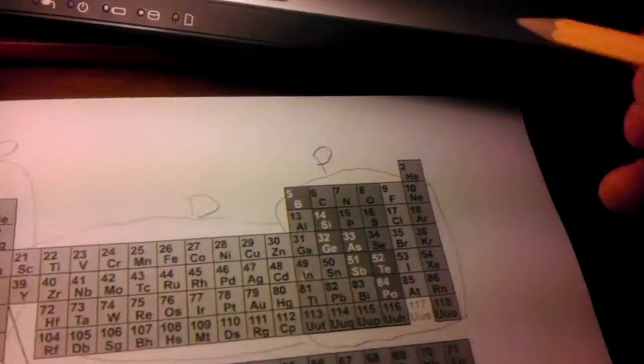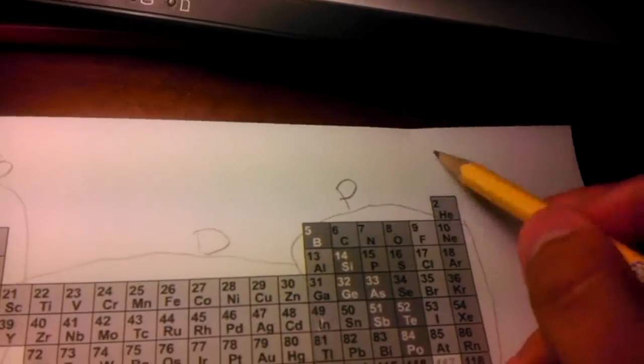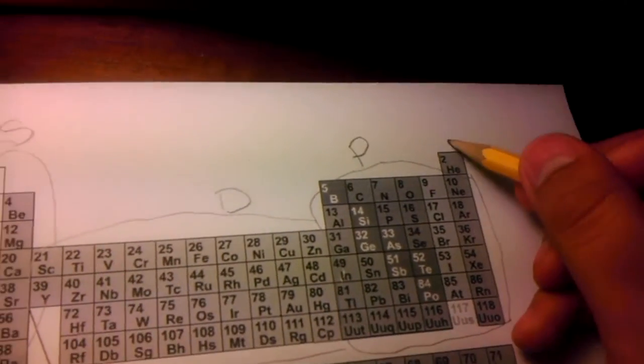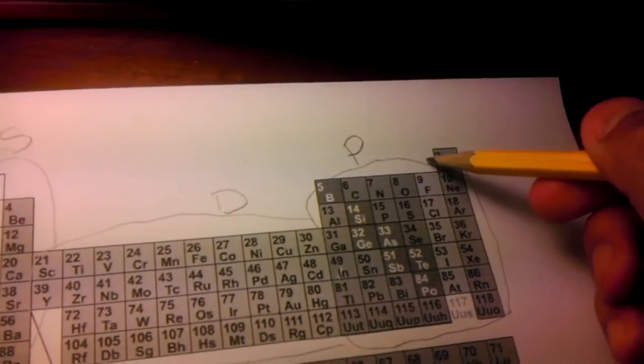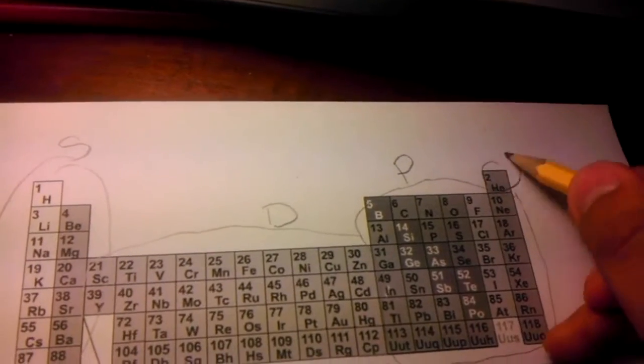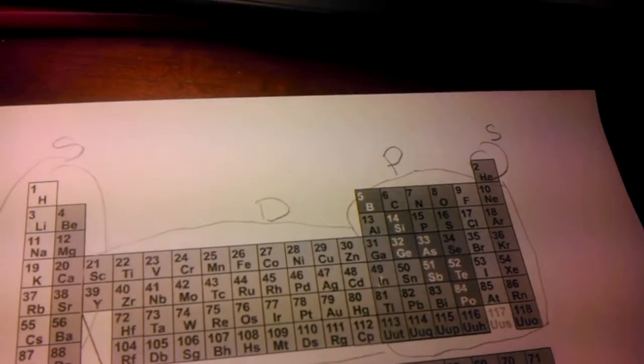And remember, since helium is 2, because it was moved from over there to over here, this one is considered S2.